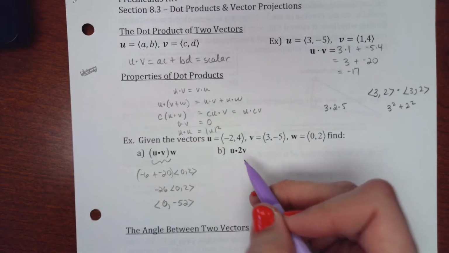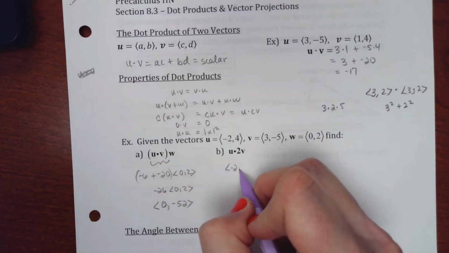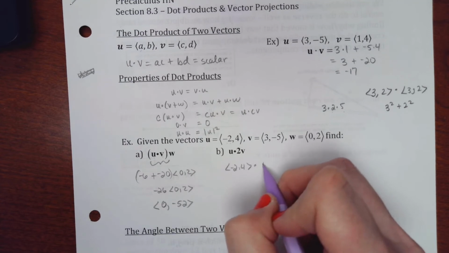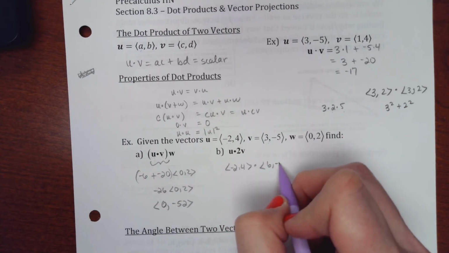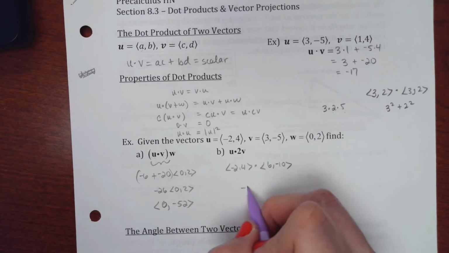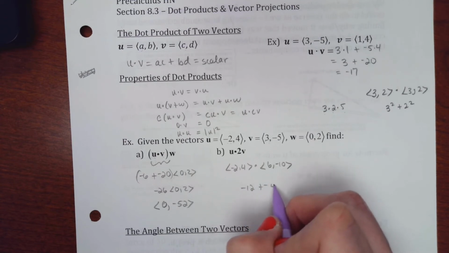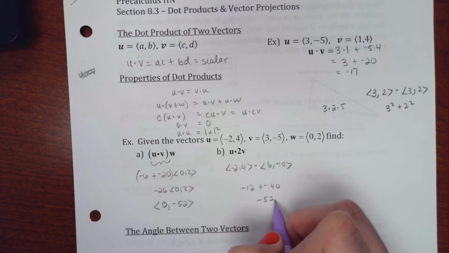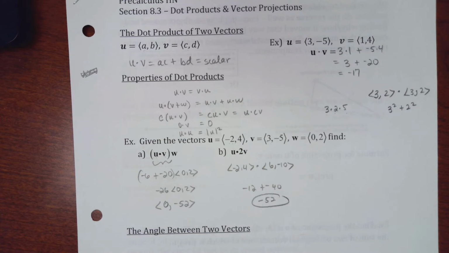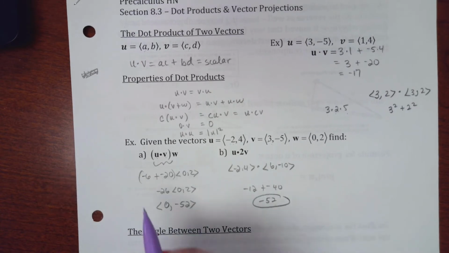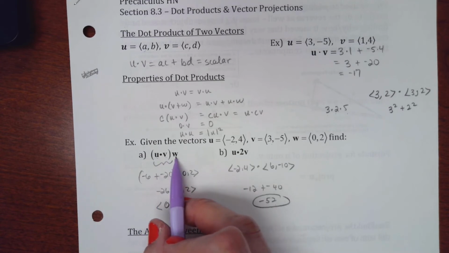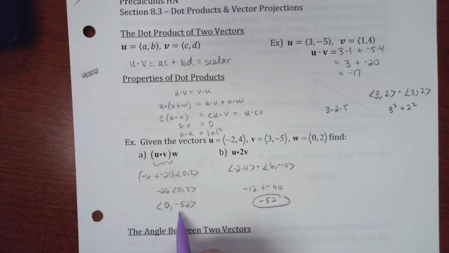Alright, u dot 2v, so u is negative 2, 4, dotted with 2v, which would be 6, negative 10. So I dot those, I get negative 12 plus negative 40, so negative 52. My problem here is a dot product to end with, so I end with a number. But the other one is a dot product times a vector, so it's a number times a vector, so it's a vector.